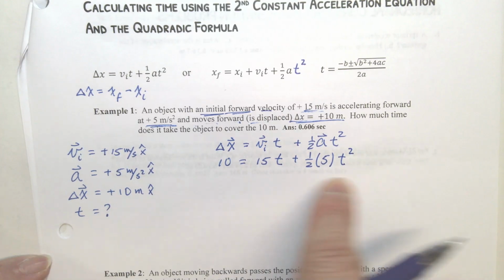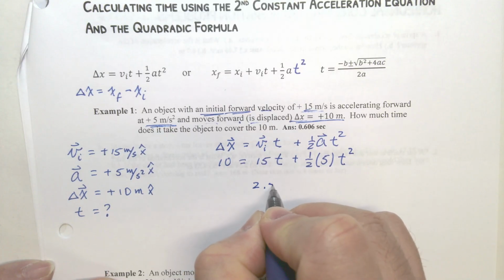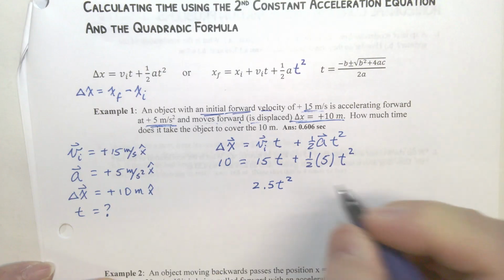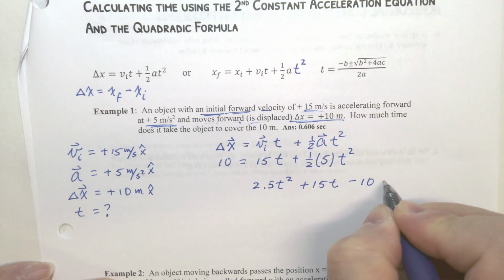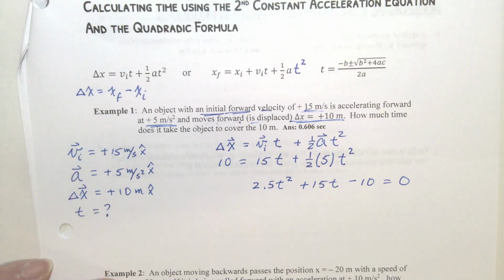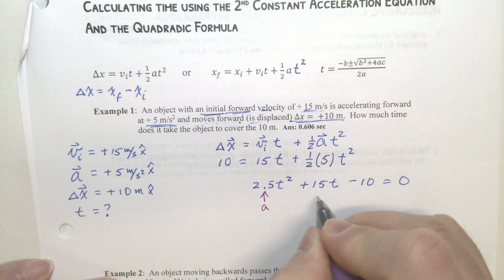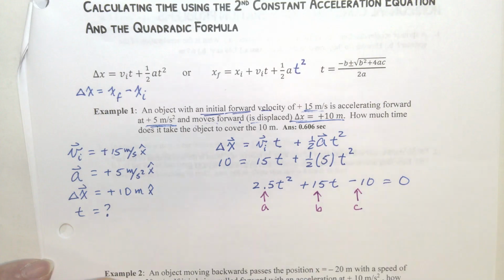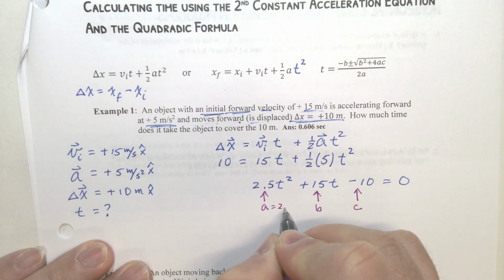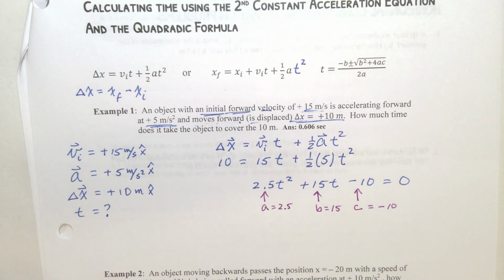So if you write this out in descending order, it will be 2.5 t squared plus 15t minus 10 is equal to 0. Okay? So this is your A, this is your B, and this is your C. Okay? So your A is equal to 2.5, your B is equal to 15, your C is negative 10.